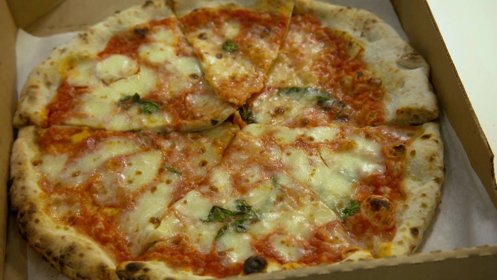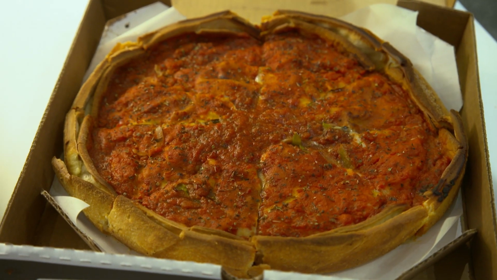So we have an app here that will authenticate pizza to a certain region in the country, right? Like we have New York pizza, we have California pizza, we have Chicago pizza. This app will judge how authentic it is for what style it's supposed to be. Okay, interesting. So why don't you show us how it works?